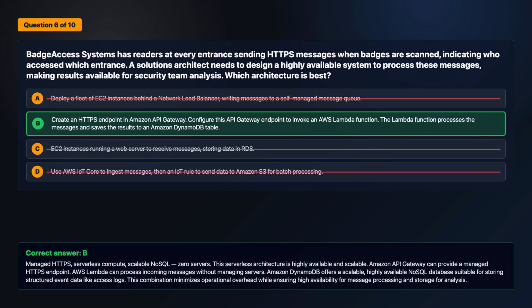AWS Lambda can process incoming messages without managing servers. Amazon DynamoDB offers a scalable, highly available NoSQL database suitable for storing structured event data like access logs. This combination minimizes operational overhead while ensuring high availability for message processing and storage for analysis.